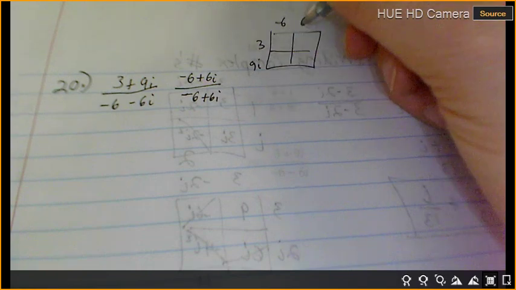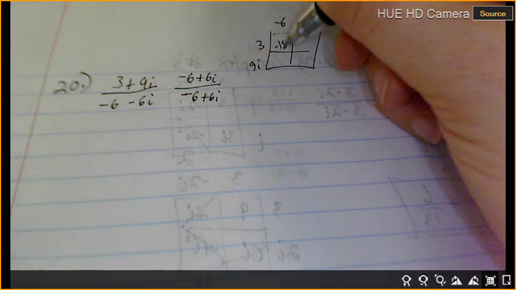Okay, so I'm going to do the top first, and I'm going to make my box. I've got 3 and 9i and negative 6 and 6i. 3 times negative 6 is negative 18. 3 times 6i is 18i.